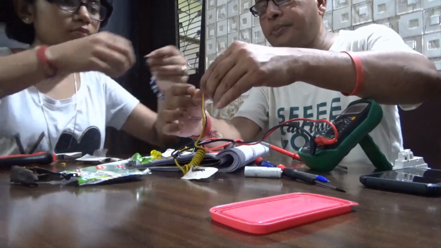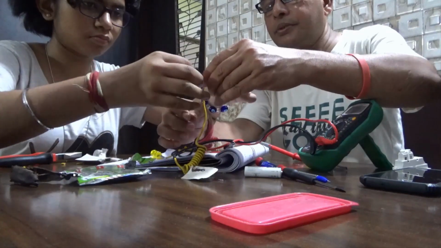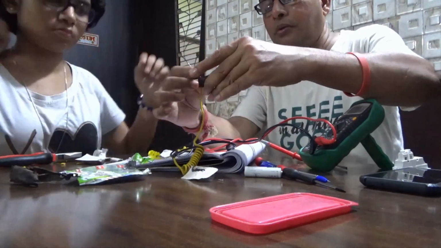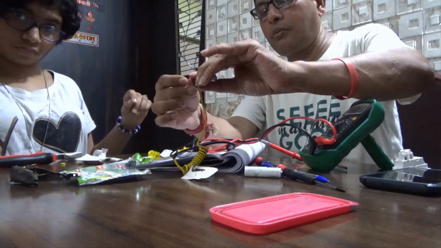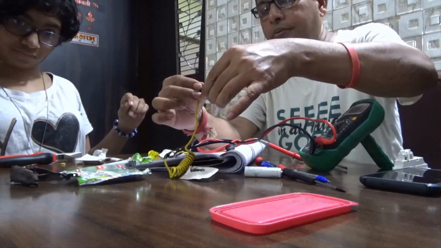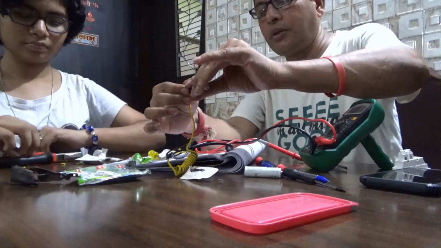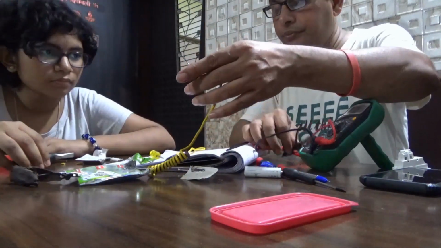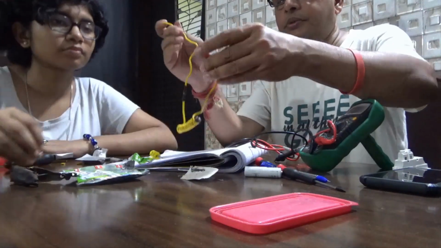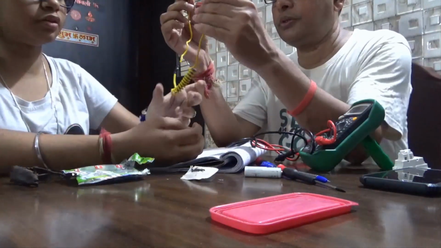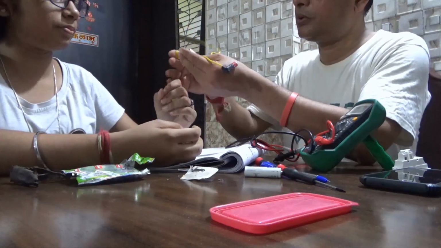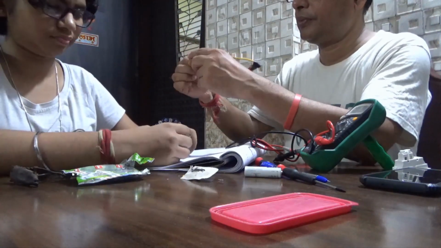One side you fix permanently, the other side you have to touch. This is a brand new battery, huh? Yes. I have to carry this pin around. Now let us try to do this. Or we have to take a smaller pin. Take this one, no problem.